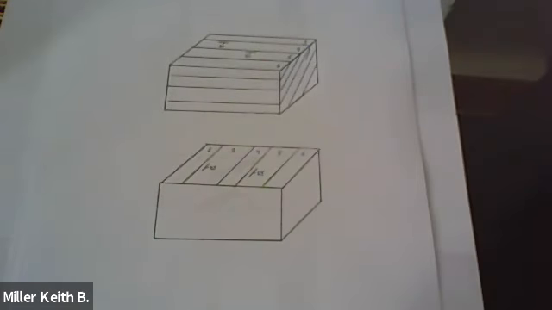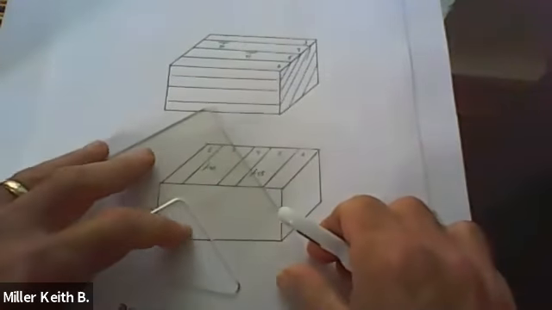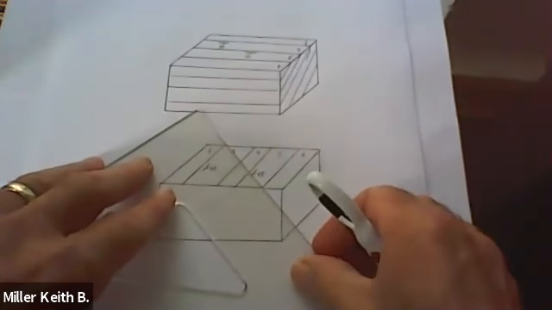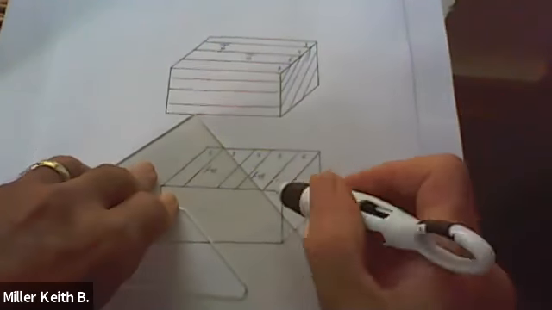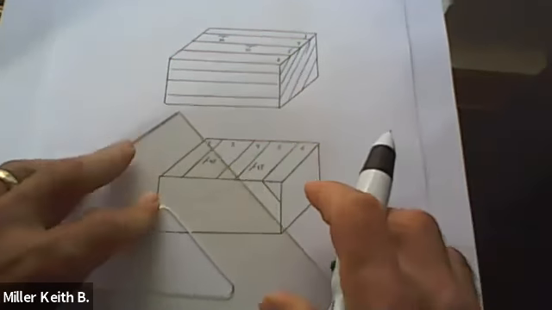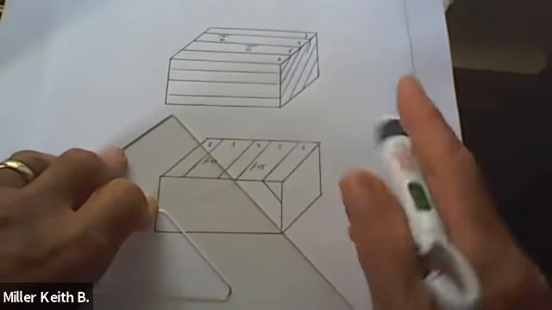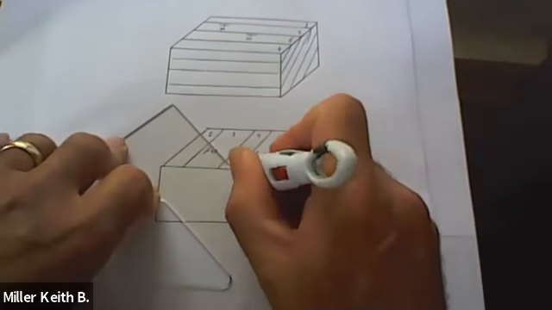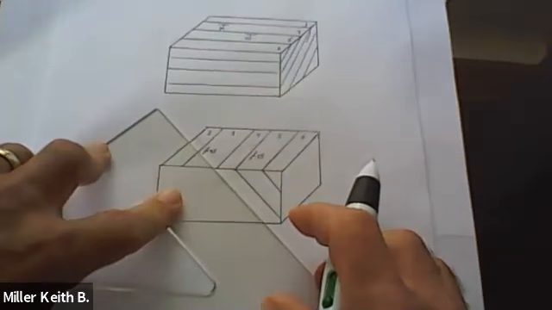So now what we can do is complete the front of this diagram. So try to make these dip at about 45 degrees. Again, in your lab, the way to do this would be to use a protractor. You will have protractors in the lab. I'm just doing this by hand as a matter of time.